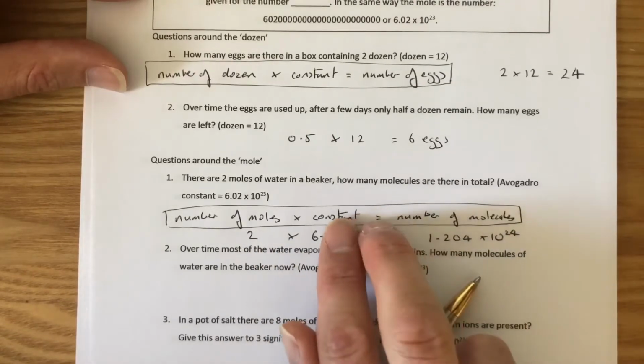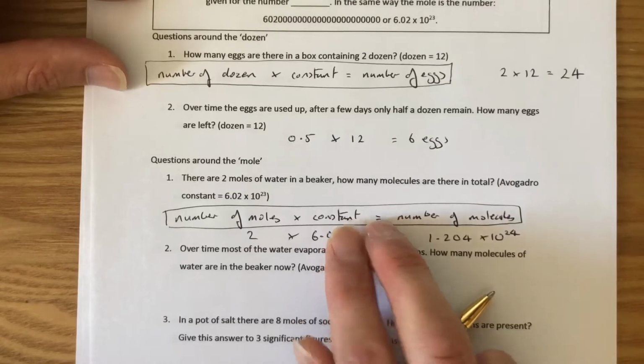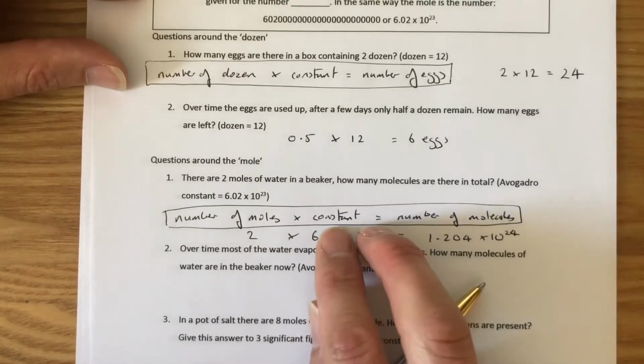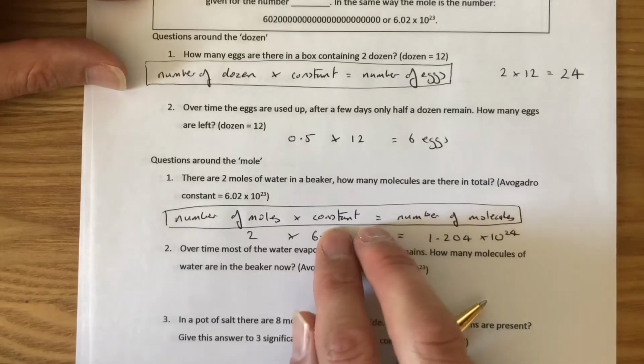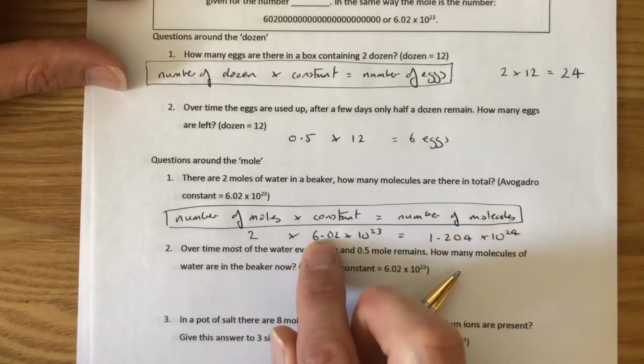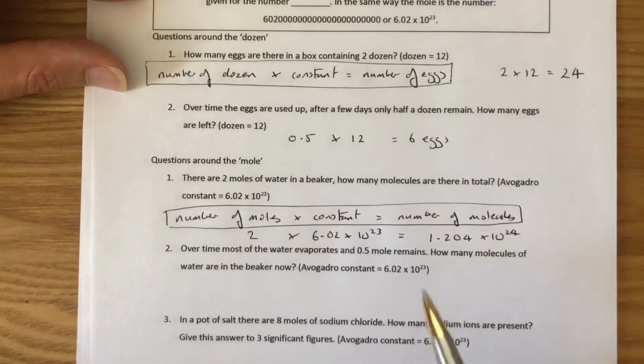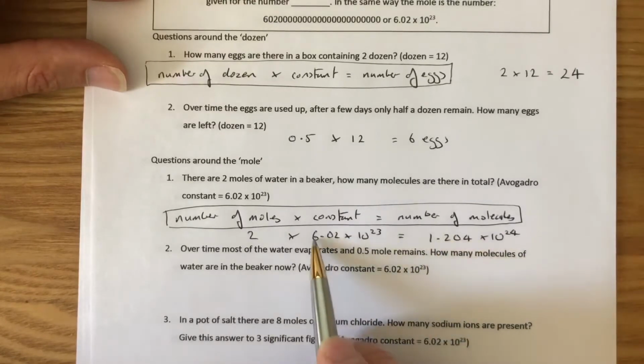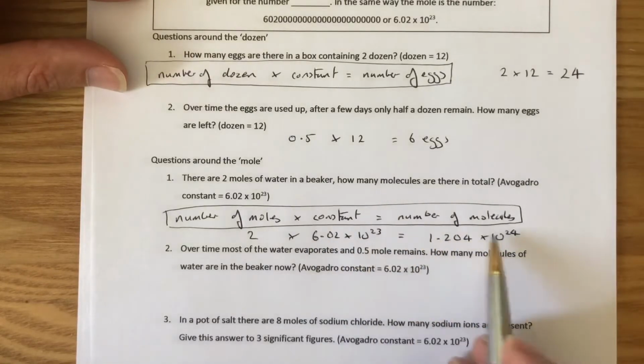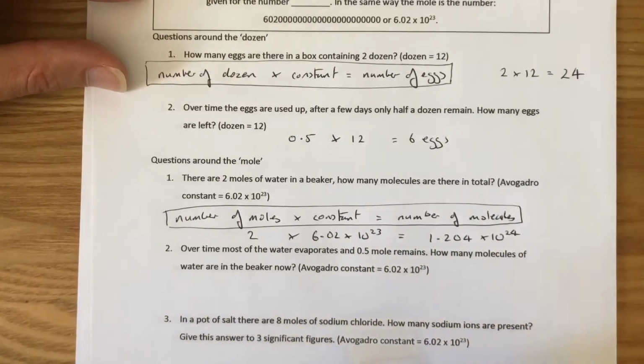Let's just assume the Avogadro constant is 6. 2 times 6 is 12, isn't it? So 2 times 6.02, therefore, is going to be 12.04. And that's why we've got that there. We went from one number here to 2 numbers here, 6 to 12, so that's why we've gone from 23 to 24. But anyway, that's to do it in your head.